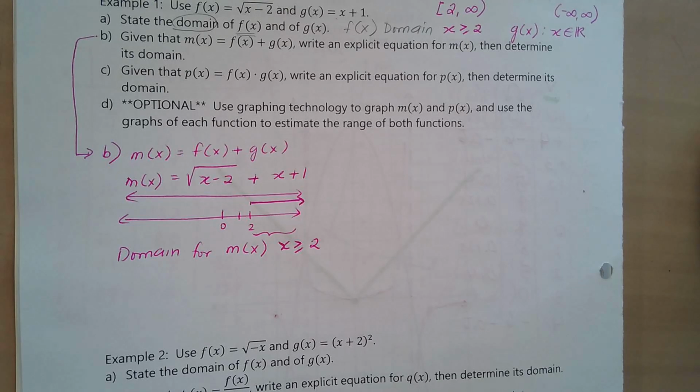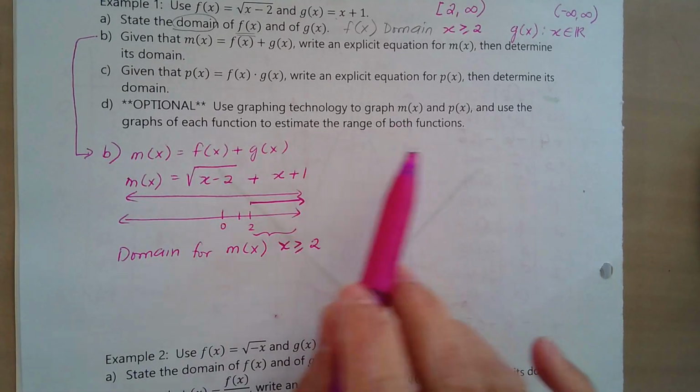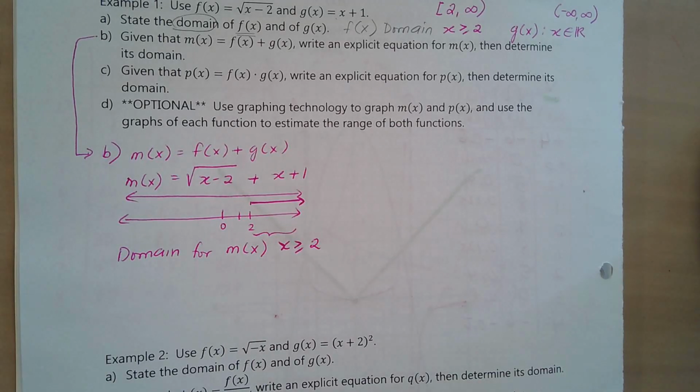Okay? Is that okay? Anybody have a question? Will the domain in situations like this always be more restricted? Yeah, it's going to be more towards a restricted. Okay. We're going to see that in a second when we graph it.